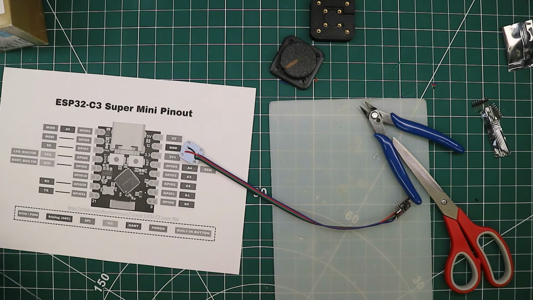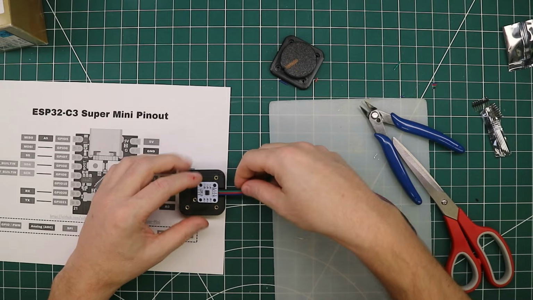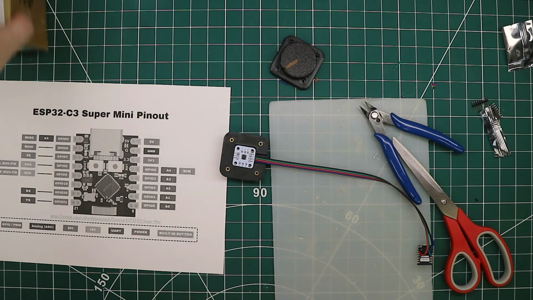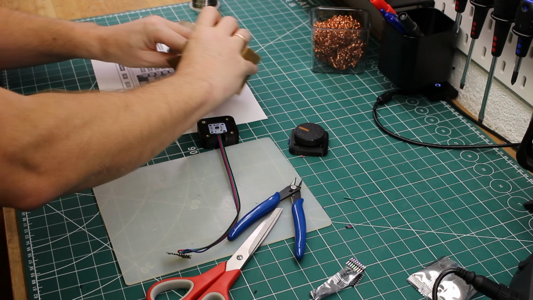We'll continue assembling this unit today, but we'll save the firmware update for another video. So, next up in assembling, can you see this? Yeah, I think you can. We need some, these are M3 by 10 millimeter screws.